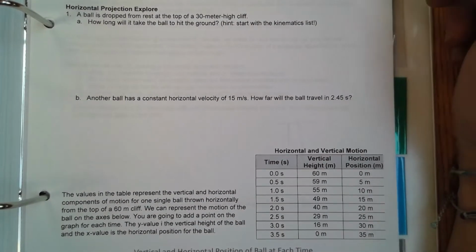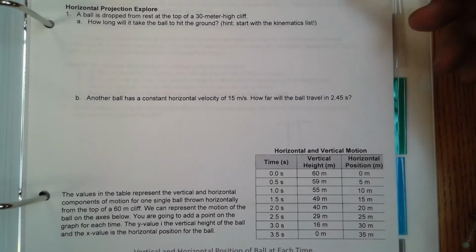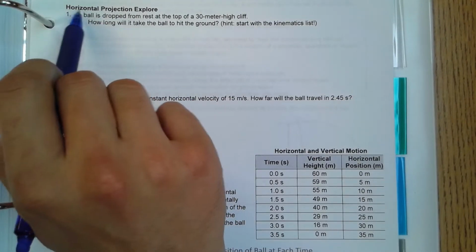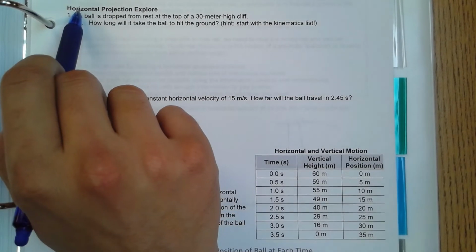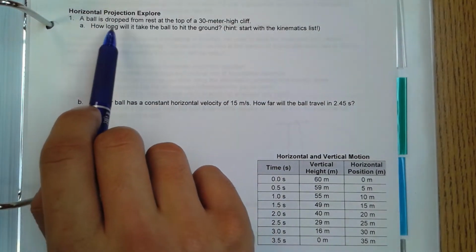Like I said, I wanted to give you guys a preview of what we're going to talk about tomorrow. Hopefully those ramp problems are going well. So we're going to start talking about what's called horizontal projection. If you think about a projectile, this is just something that's flying through the air. Horizontal means that it's sideways. And so before we get to that, let's look at a simple case.